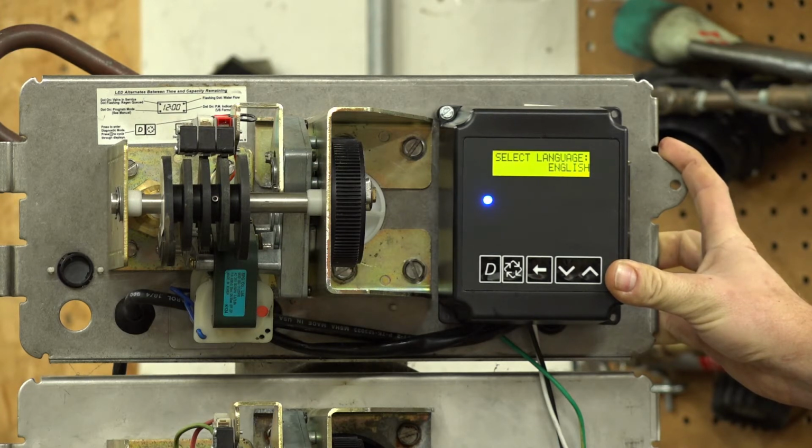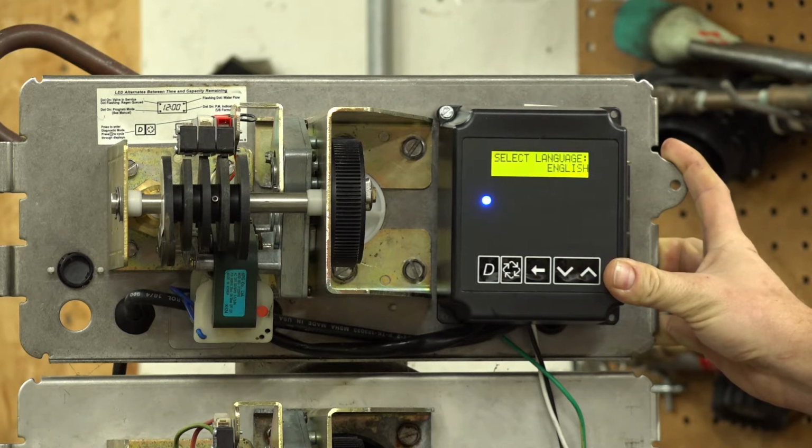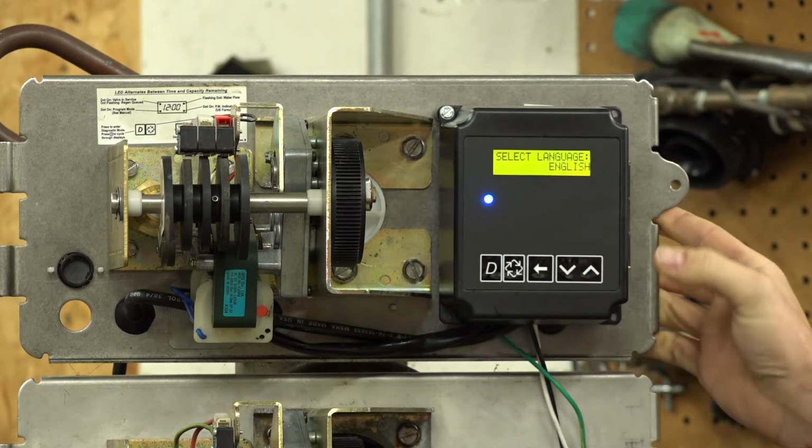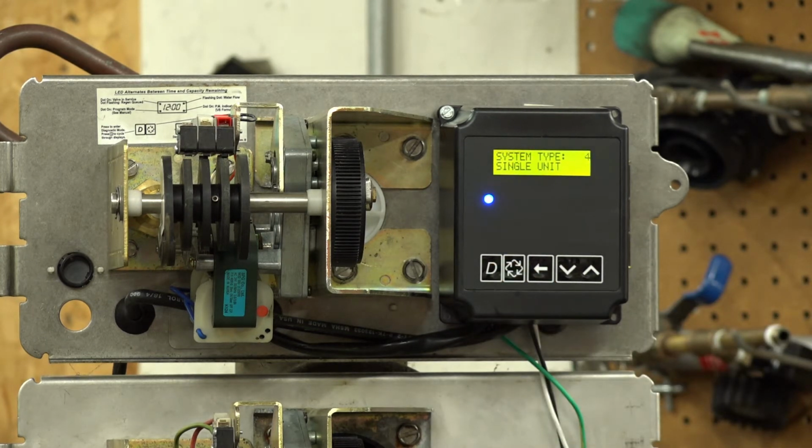If it does not come up with the select language English, it's not a current electronic, and if you're replacing one and it's on a twin, the new electronics that you are getting will not communicate with the old style, so you'll have to replace both timers if the select language English does not come up first. So once you enter the language, hit the regen button, and it takes you to the next step.